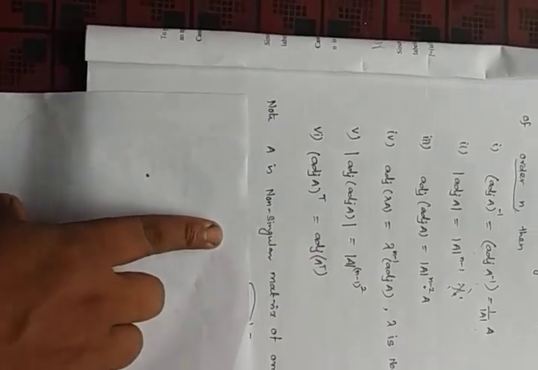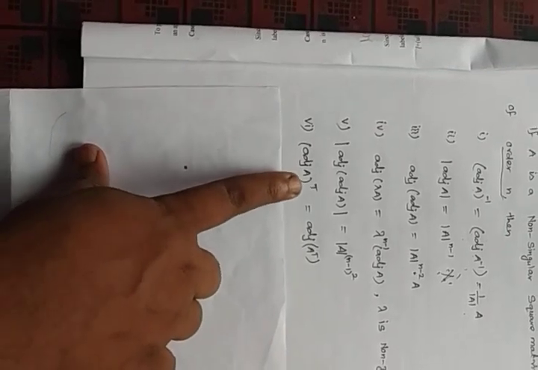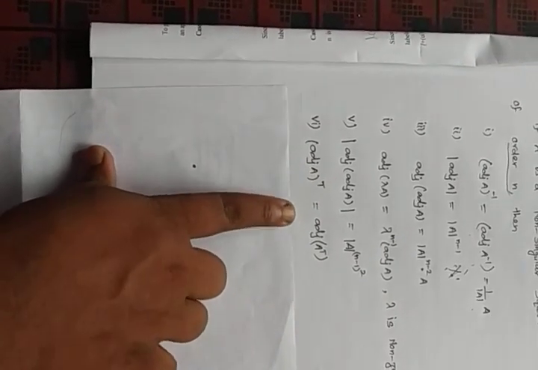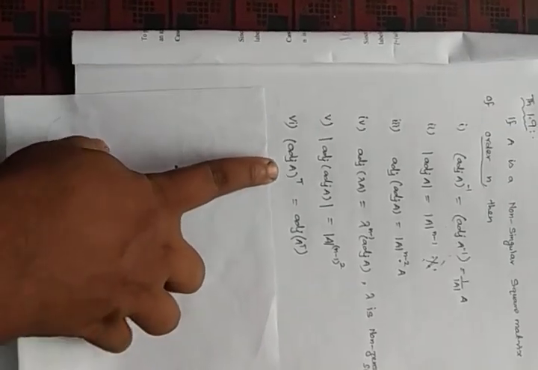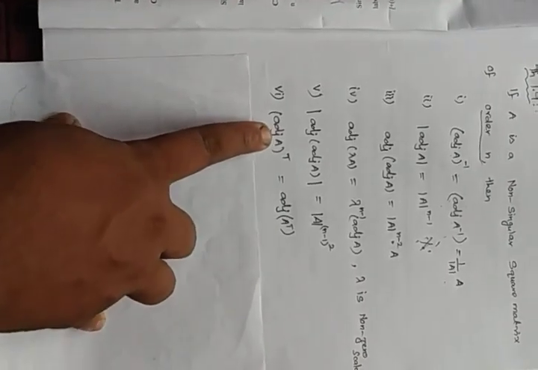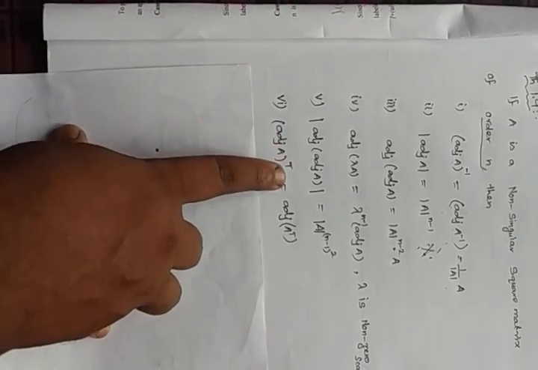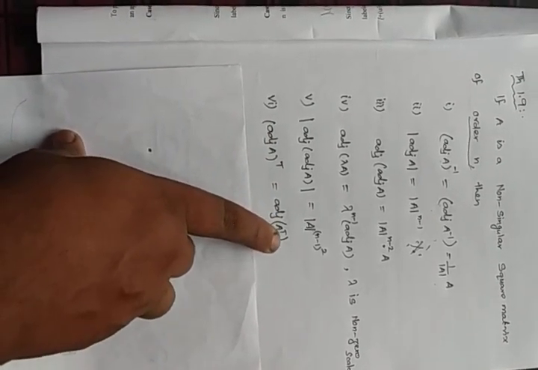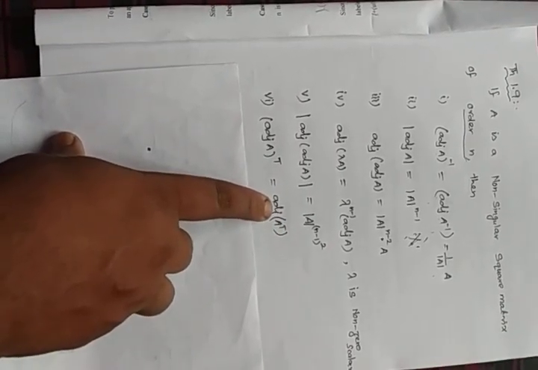And finally the sixth result we have: adjoint A transpose, which we can write as adj of A transpose. As you know, for this matrix A, first you take the adjoint and after that you take the transpose. Whereas in this case, first you take the transpose of the given matrix, after that you take the adjoint.